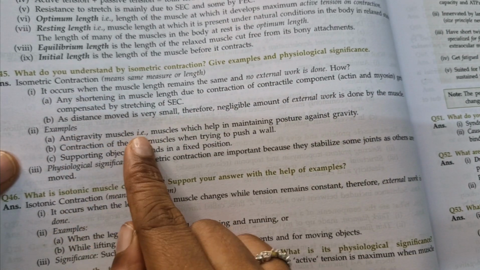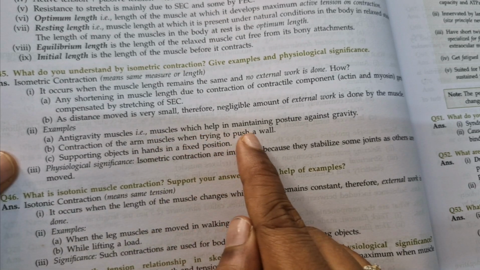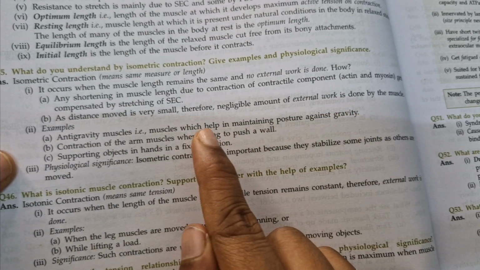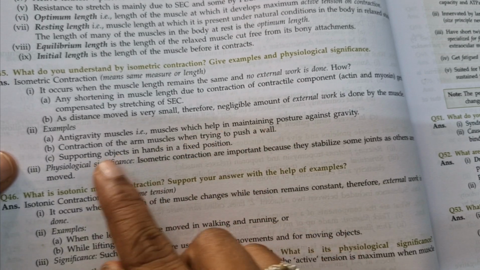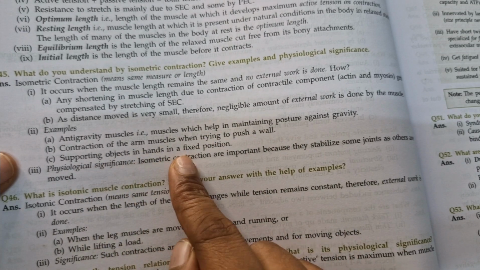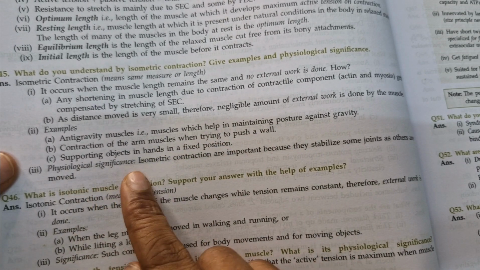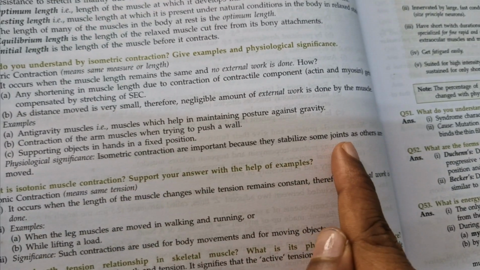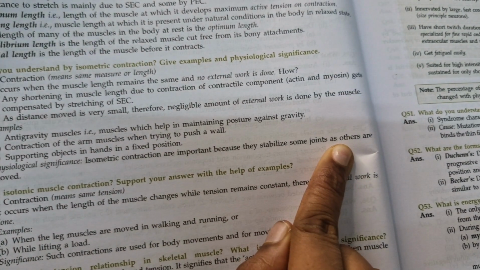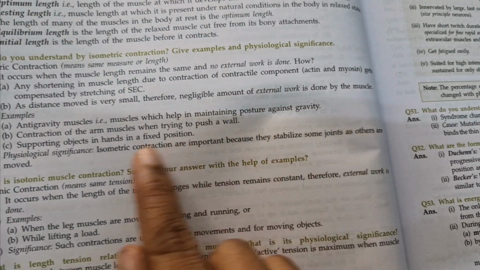Examples: anti-gravity muscles which help in maintaining the posture against gravity. Contraction of the arm muscles when trying to push a wall. Supporting objects in hands in a fixed position. Physiological significance: isometric contractions are important because they stabilize some joints while others are moved.